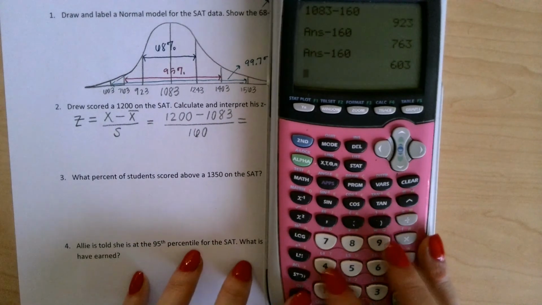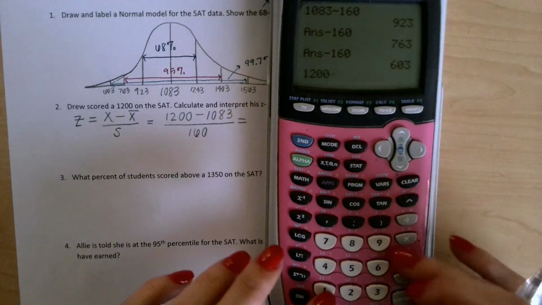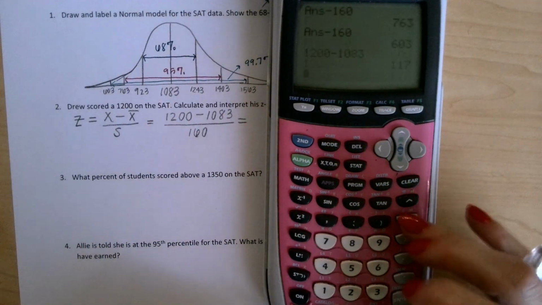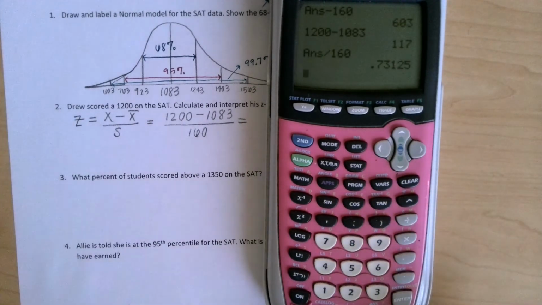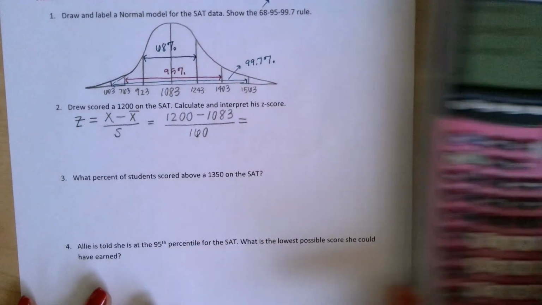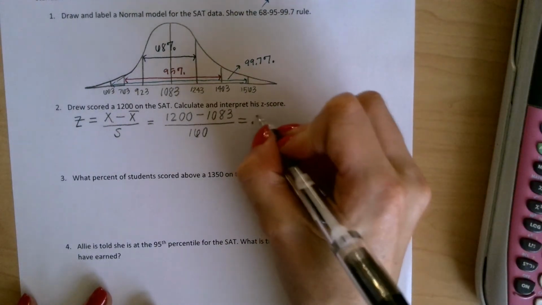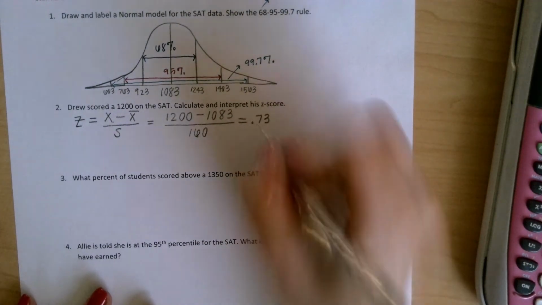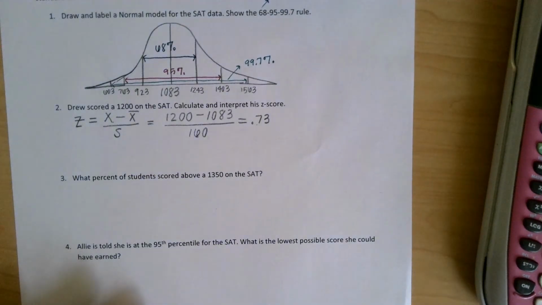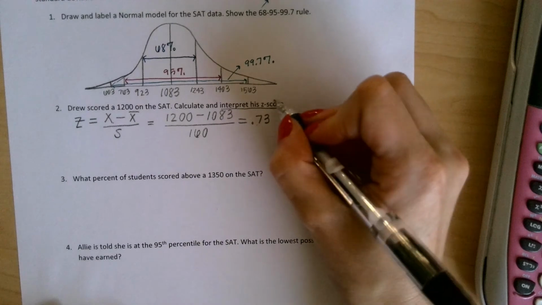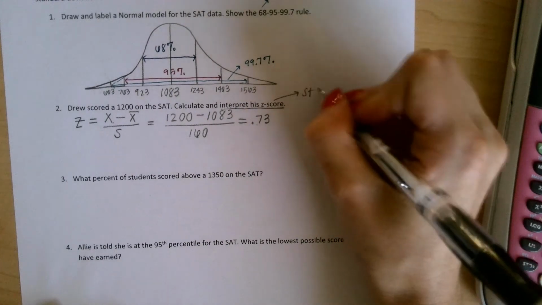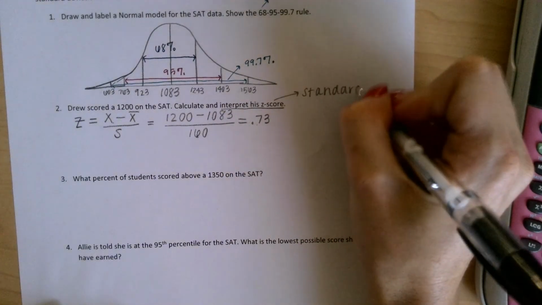I'm going to plug this into my calculator. So 1200 minus 1083 divided by 160 gives me a z-score of 0.73. Again, we do want to round to the nearest hundredth, so 2 after the decimal for our z-scores. Now, when we are asked to interpret a z-score, we have to remember that z-scores always measure in standard deviations.